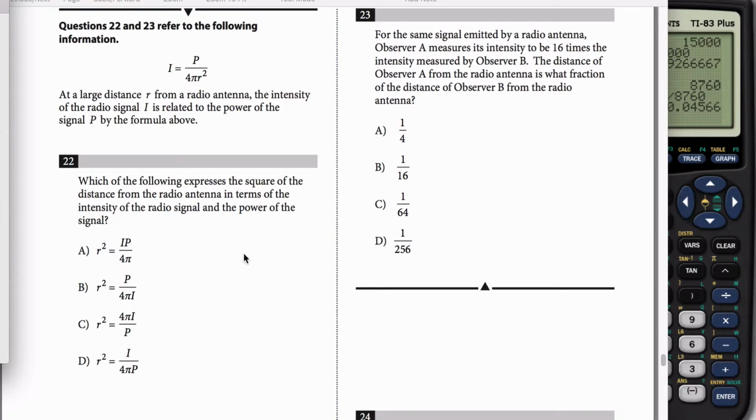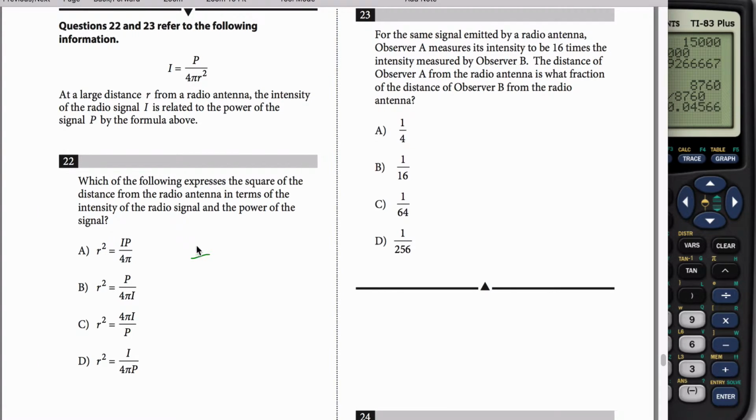I'll multiply both sides of this equation by r squared. That would give me I times r squared is equal to P divided by 4 pi. But I don't want I times r squared, I just want r squared. So I'll divide both sides of the equation by I, and that'll give me P divided by 4 pi I, something like that. So I'm looking for that guy over here, P over 4 pi I. Looks like B is a winner.